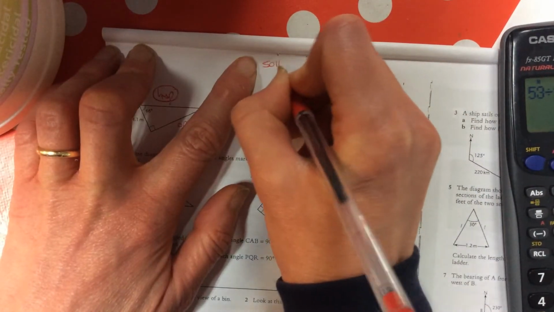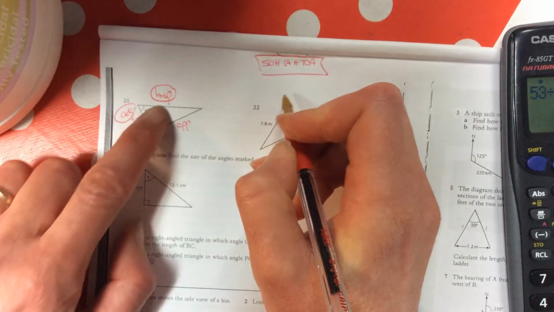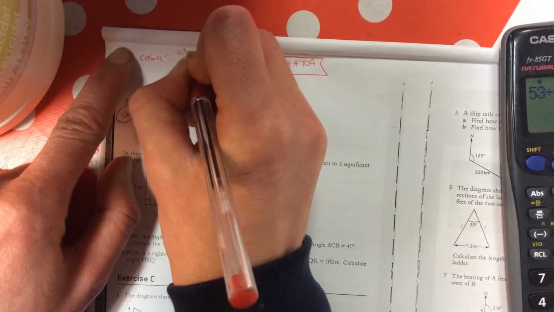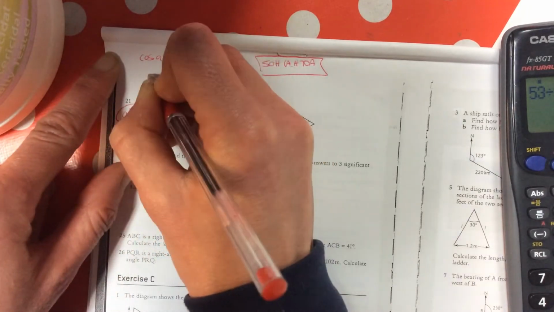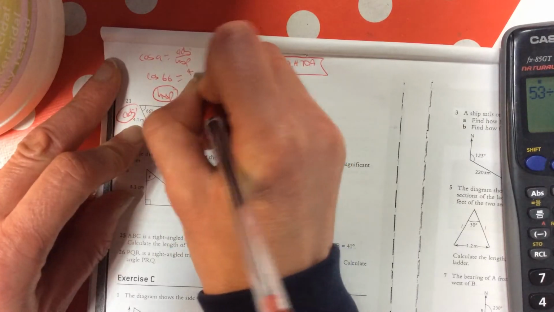I'll write out my SOHCAHTOA so I can see it nice and clearly. At the top of the page, A and H is in the middle of a cos. So cos the angle is adjacent over hypotenuse. My angle is 66. My adjacent is 4.1.